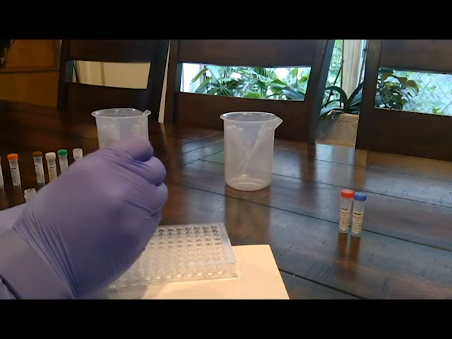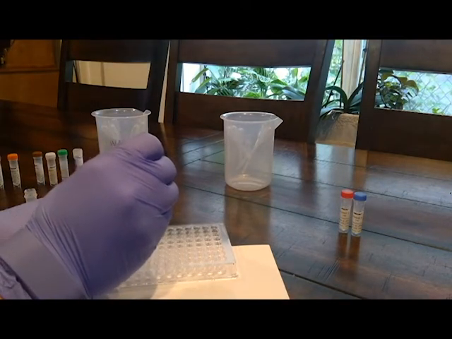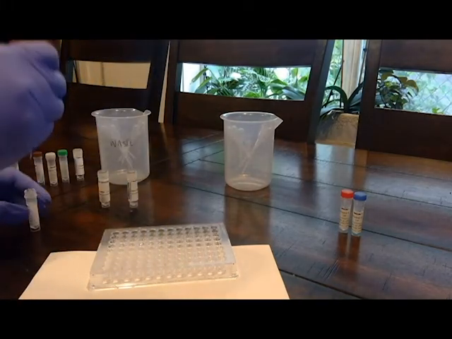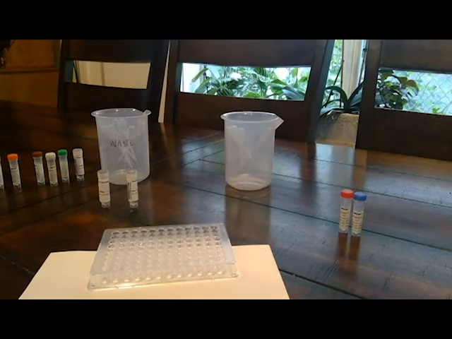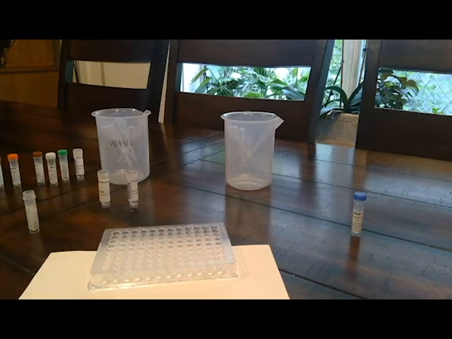1, 2, 3, 1, 2, 3, 1, 2, 3. Step 10, using a new pipette, add 3 drops of patient E sample to wells B7, B8, and B9. All right, so that was B7, B8, and B9.